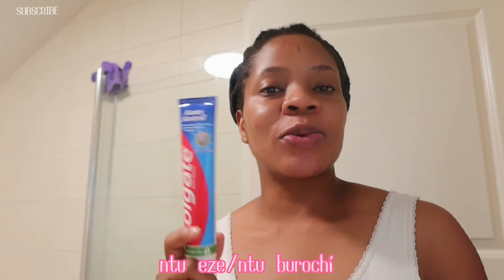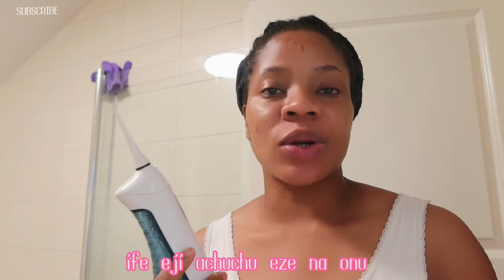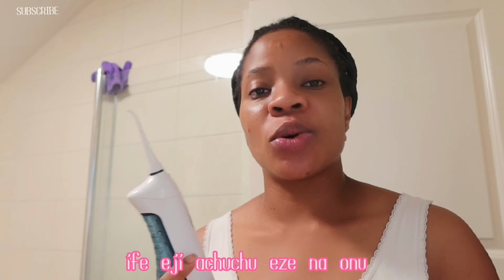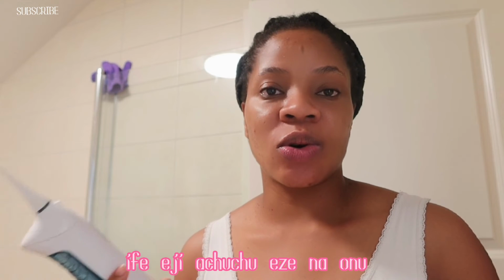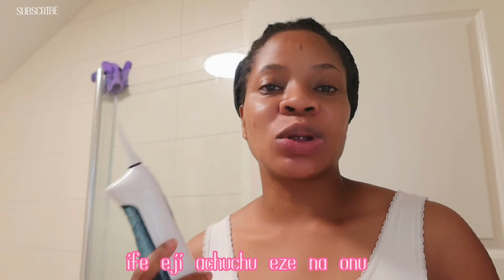This is paste. Paste is called ntu brush. This is for rinsing your mouth. Most times it's people that wear braces that use this, but it's for rinsing your mouth. So it's called ifeji achuchu eze, or ifeji achuchu ono, because you can also put it in between your teeth.